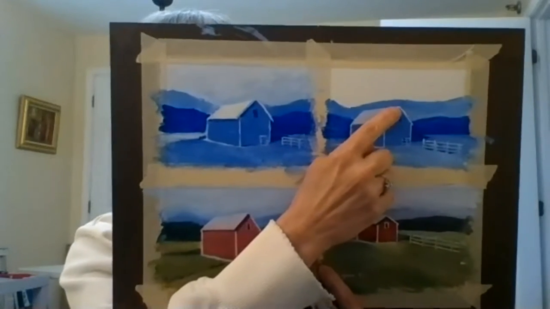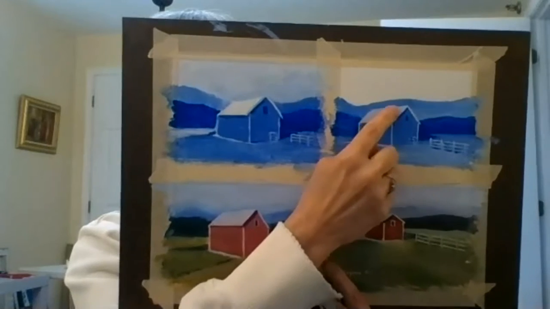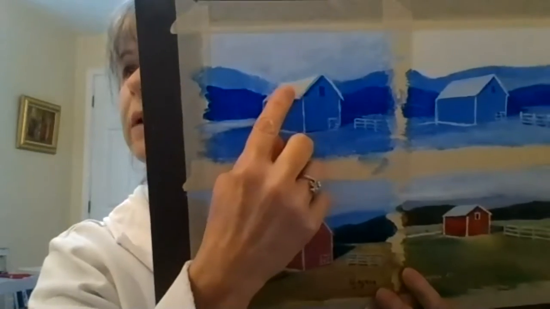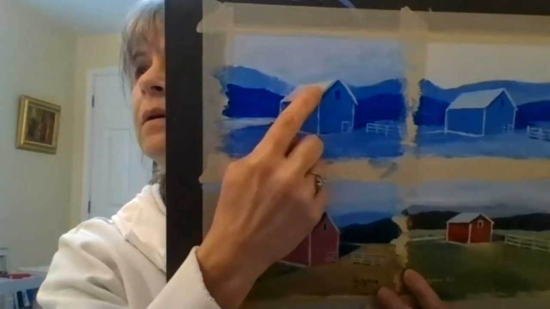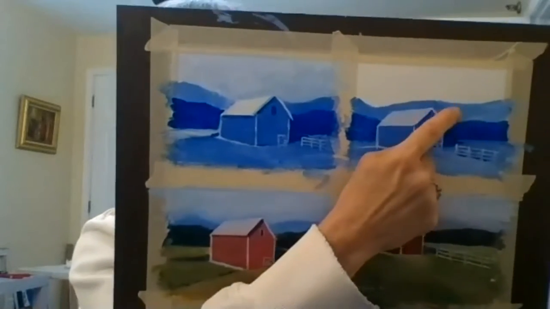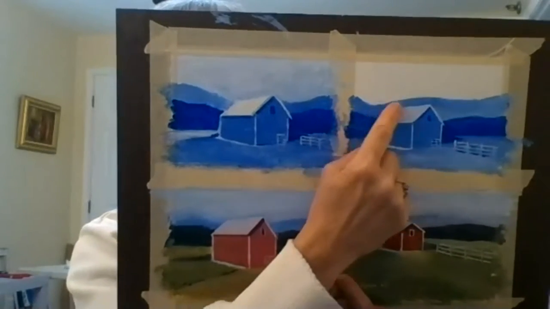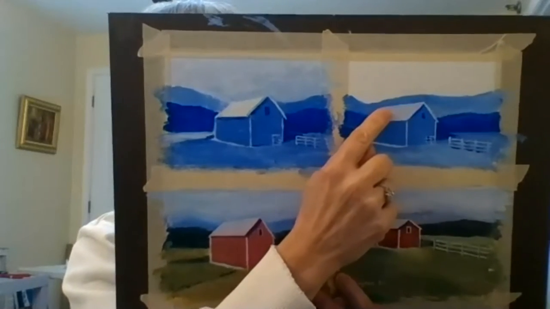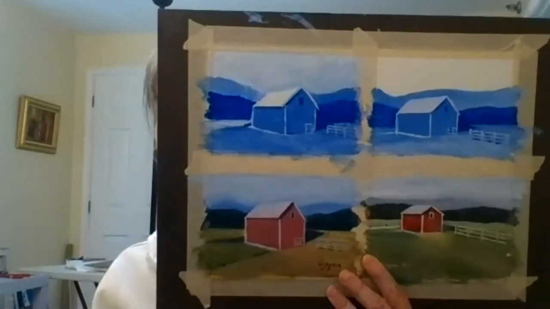See here how we can see the roof very well, whereas here it's not as obvious against the sky. So that's why I tried making this mountain higher so that it would clearly define the roof.